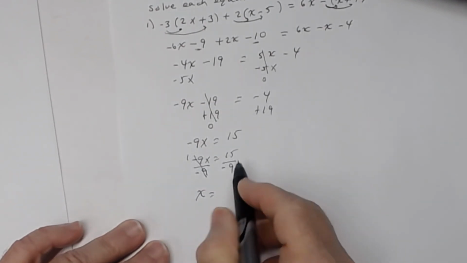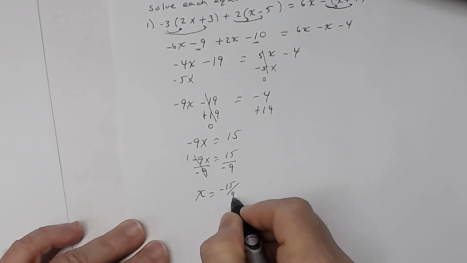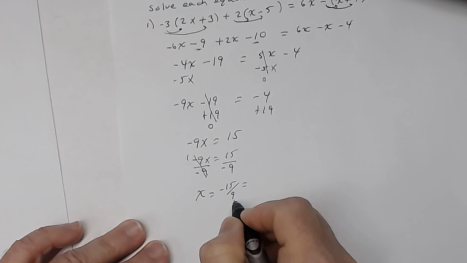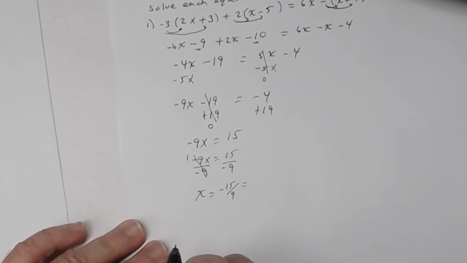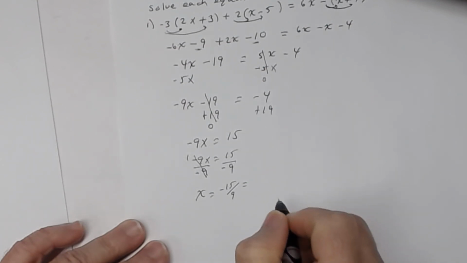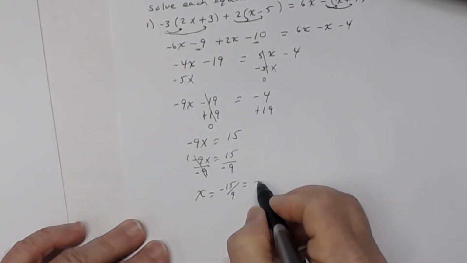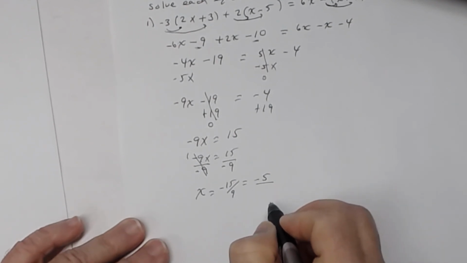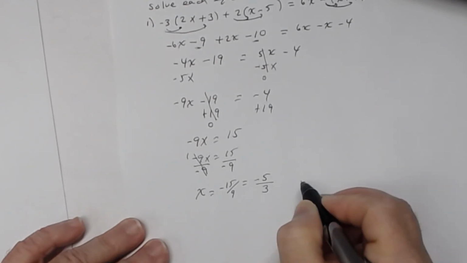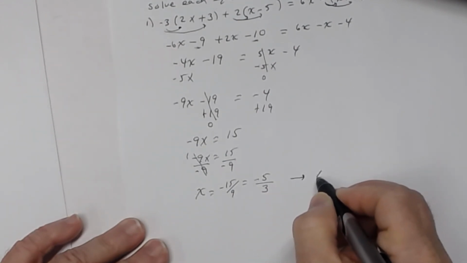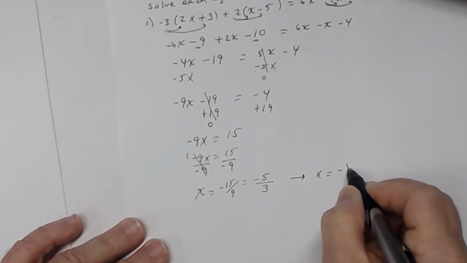and then we have 15 ninths. When I reduce that, because both of these integers are divisible by 3, 15 divided by 3 is going to be 5, and 9 divided by 3 is going to be 3. So I'm going to go ahead and write this here. We get x equal 5/3.